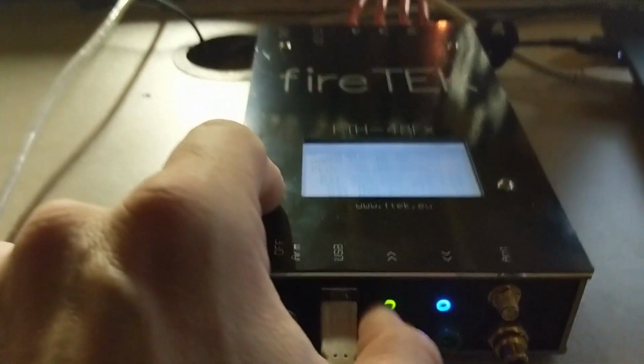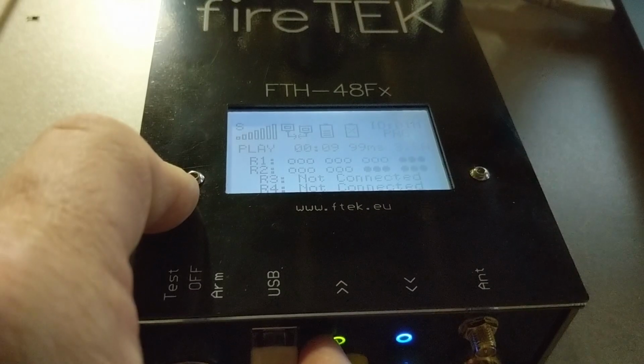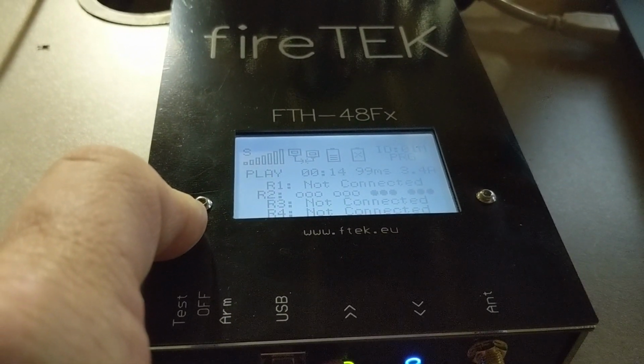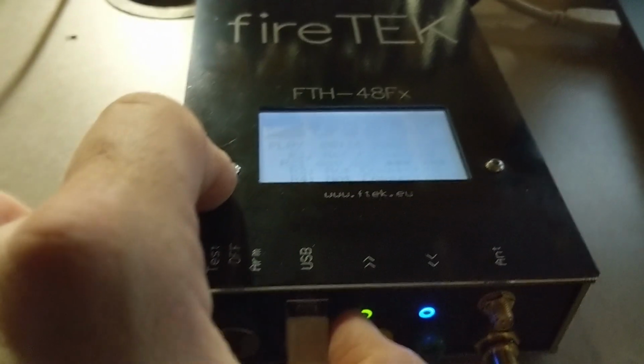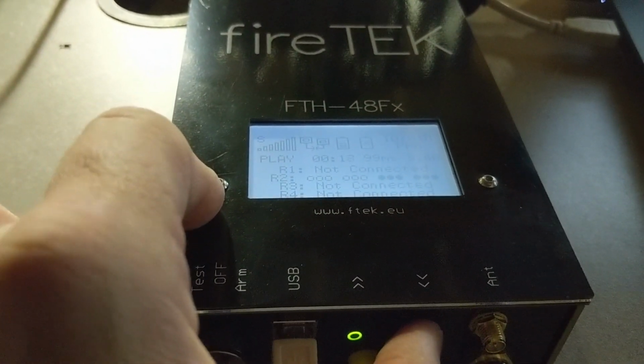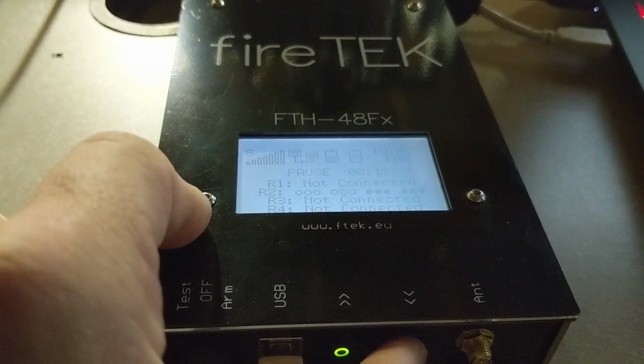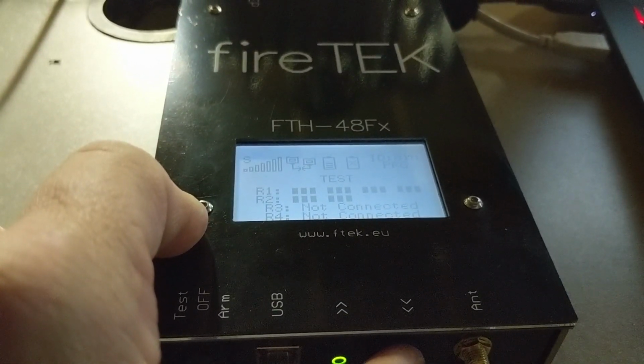Now I could pause this by pushing the green button again. I can hit the green button once more and it will continue to go back into play. Now once it's done, I can hit the back button to go back to pause first, and hit it again, and I'll go back into test.